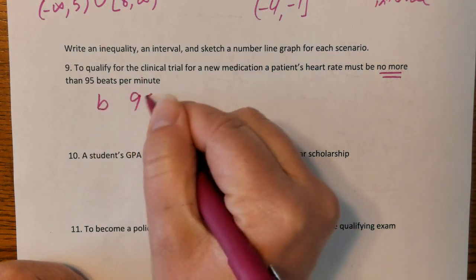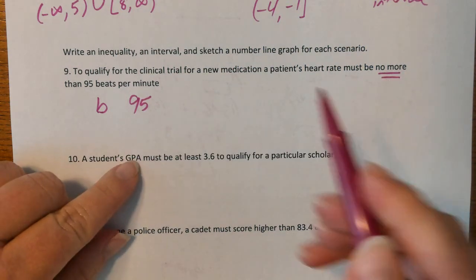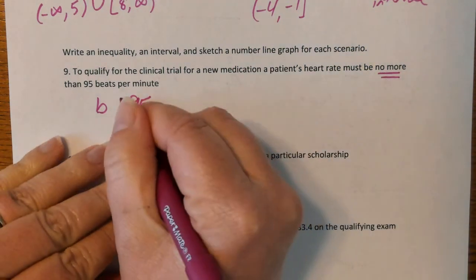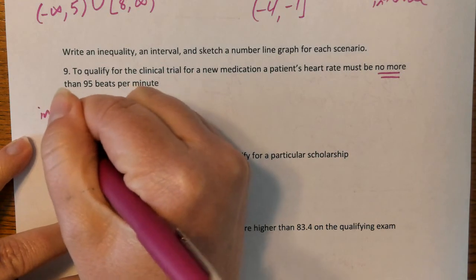Well, 95 is going to be the upper end, right? It cannot be more than 95. So if it can't be more than 95, that means it could be less than or even equal to 95. It just can't go over. Okay, this is our inequality.